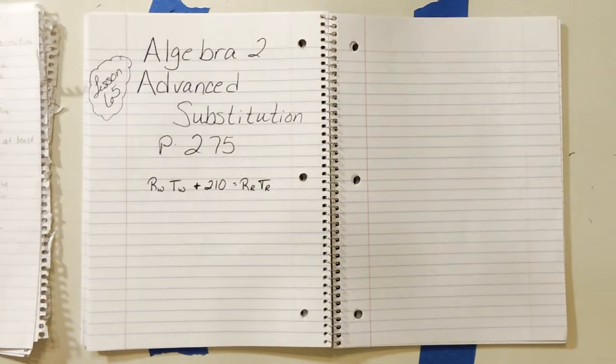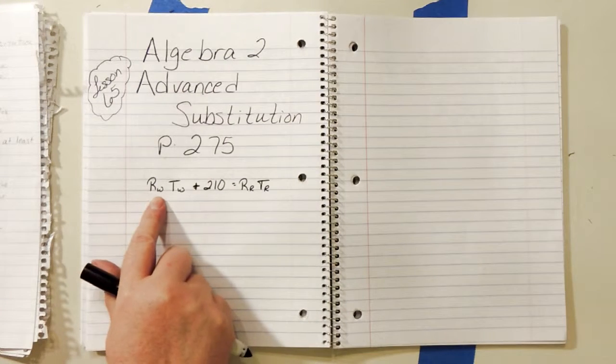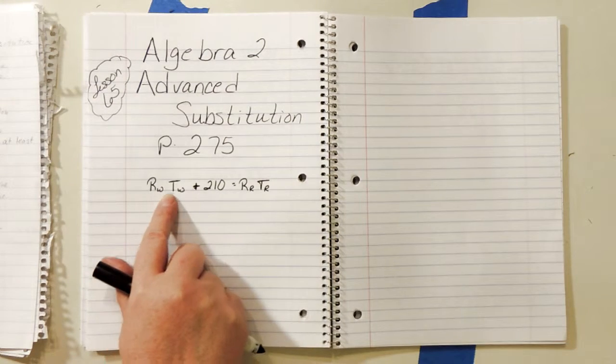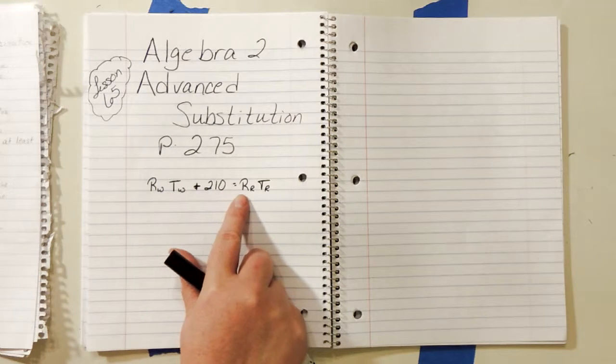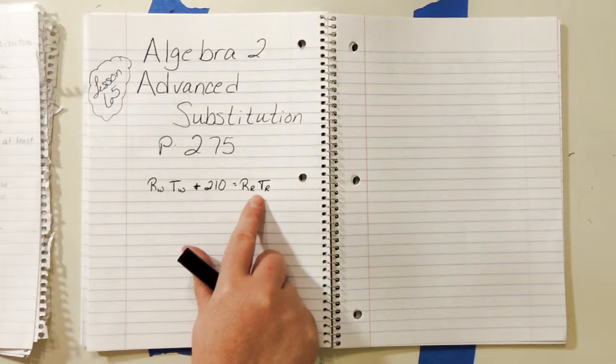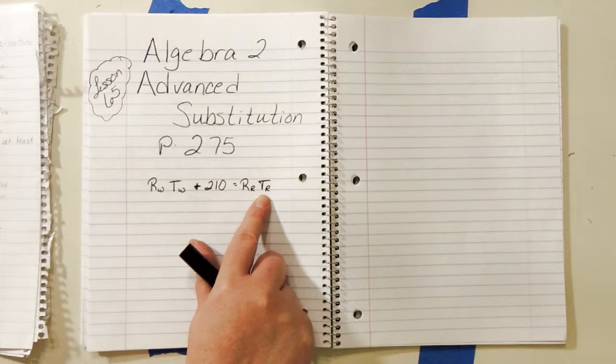Algebra 2, Lesson 65. We're going to be talking about advanced substitution, and we're starting on page 275. So we have used substitution in uniform motion word problems. For example, the rate of William times the time of William plus 210 equals the rate of Rob times the time of Rob.